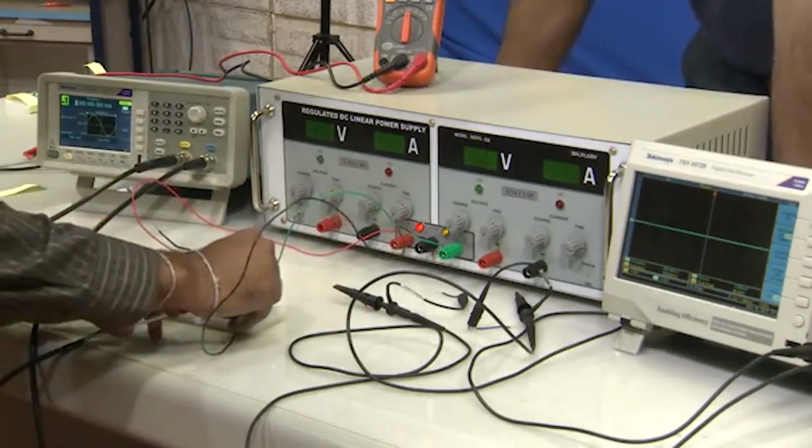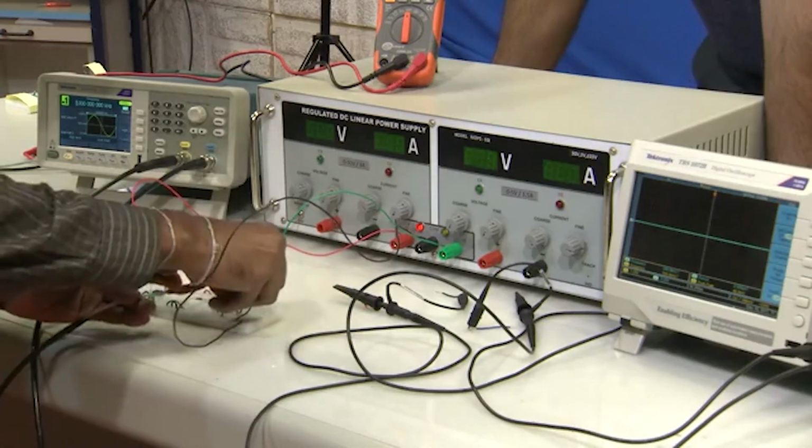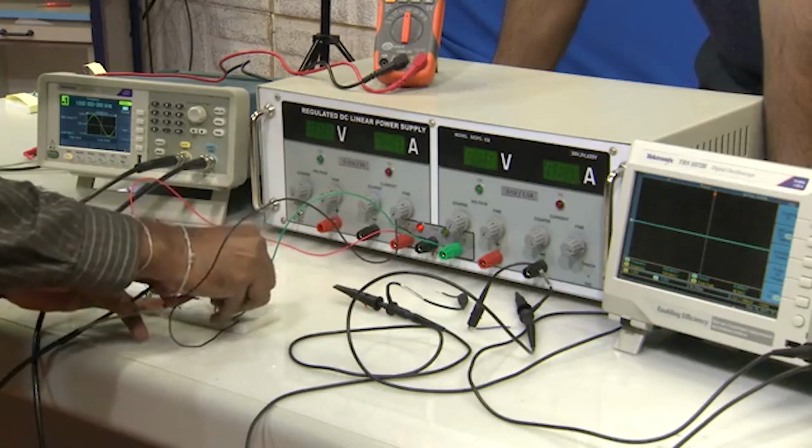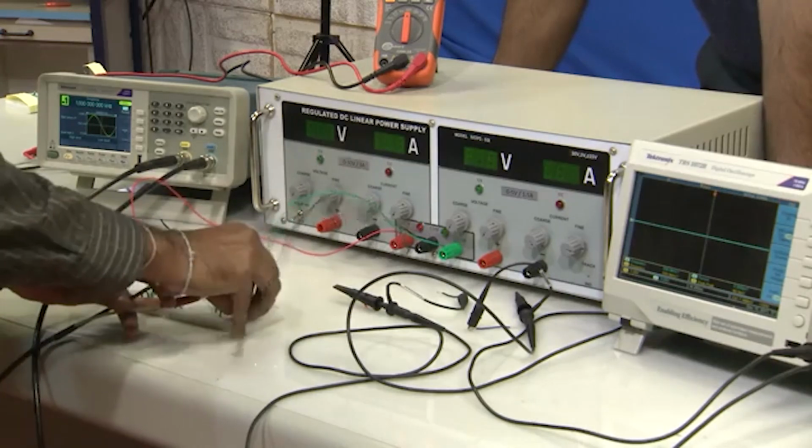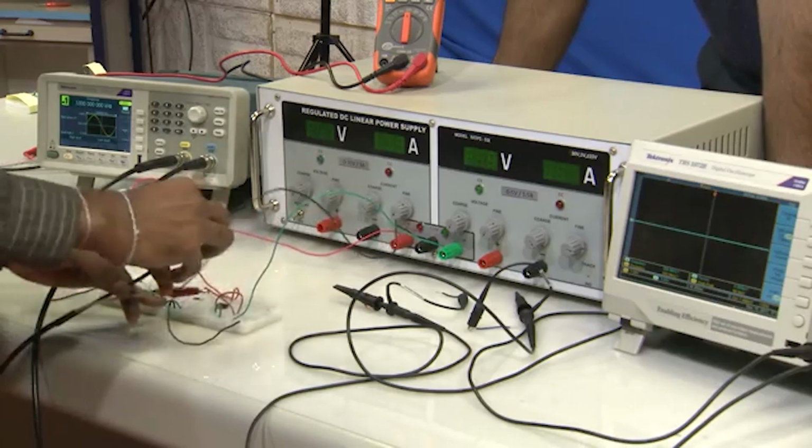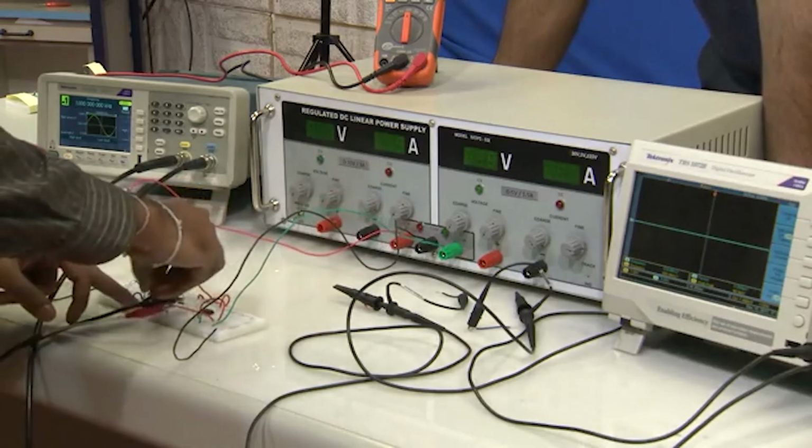So, now he is connecting the signal to the non-inverting amplifier, and another terminal to ground, that is how the signal is given, alright, another terminal to ground.